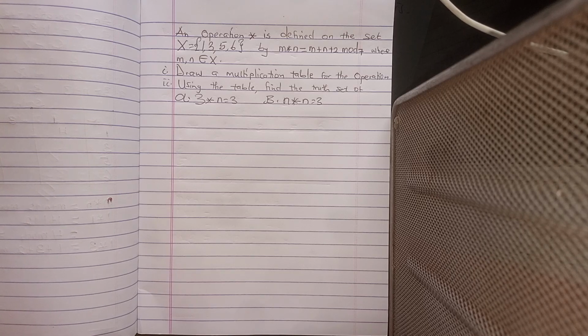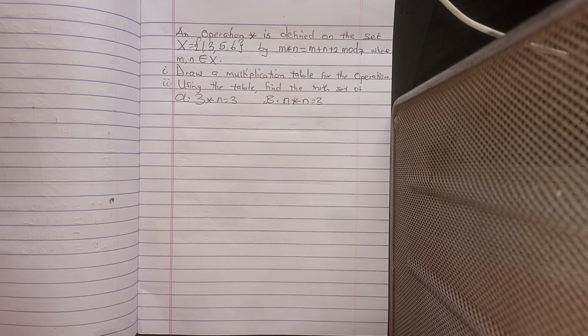Good morning. Let's look at modular arithmetic. Okay, question 1. An operation is defined on a set X.